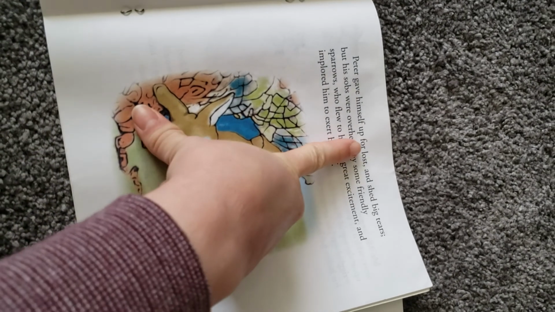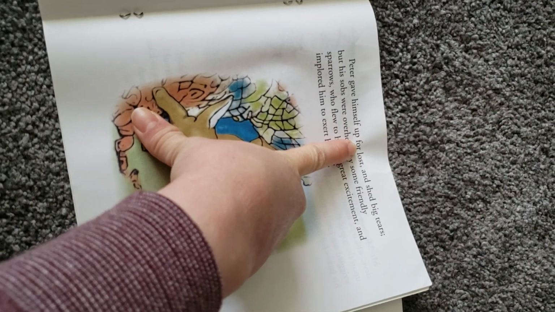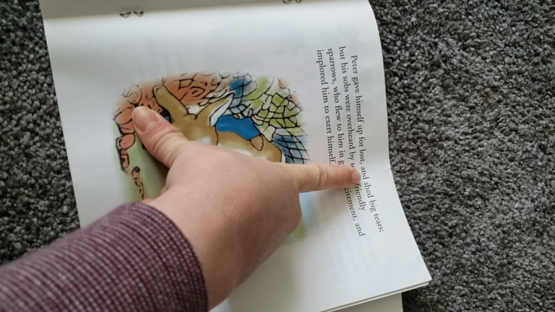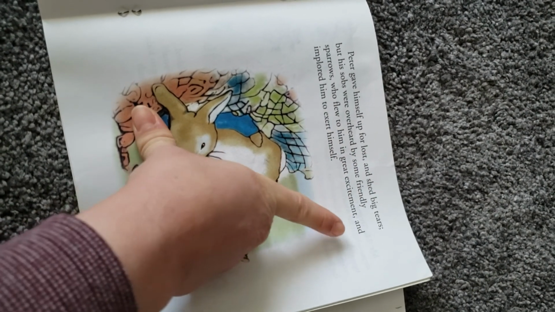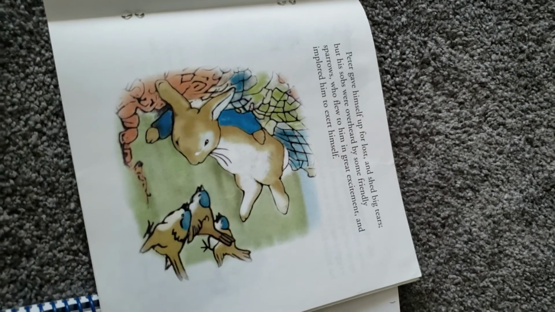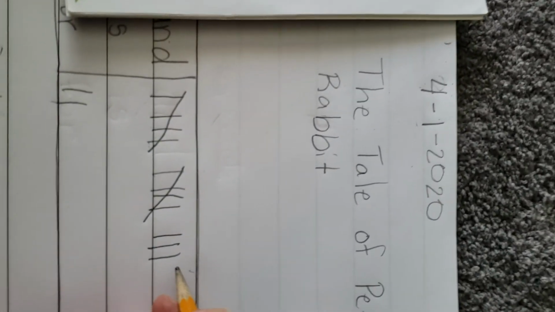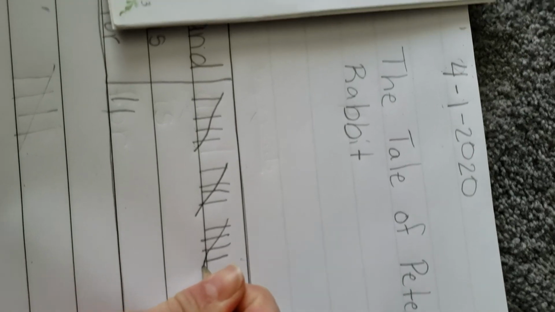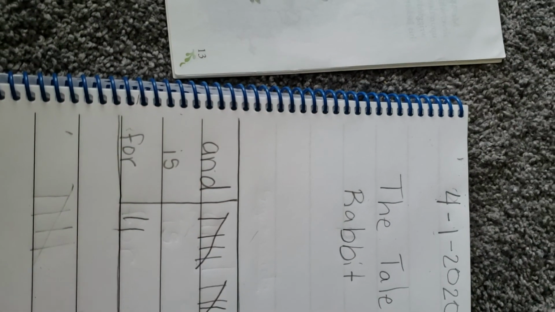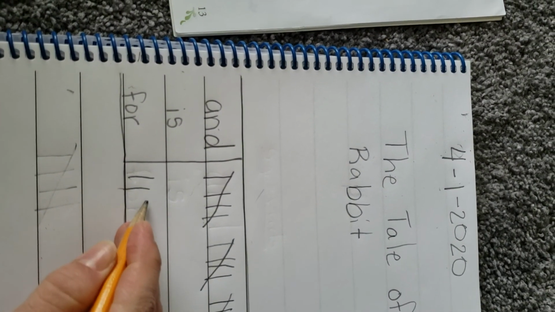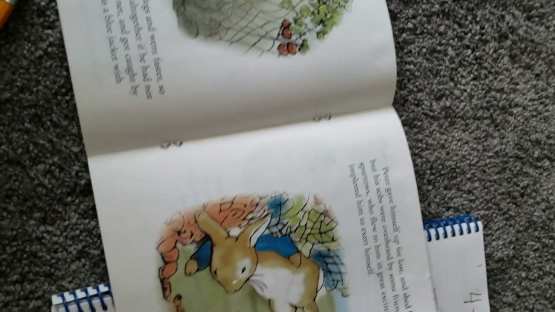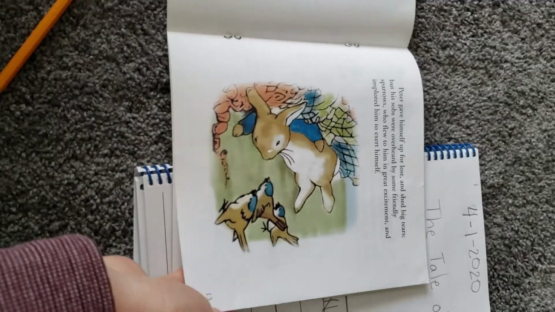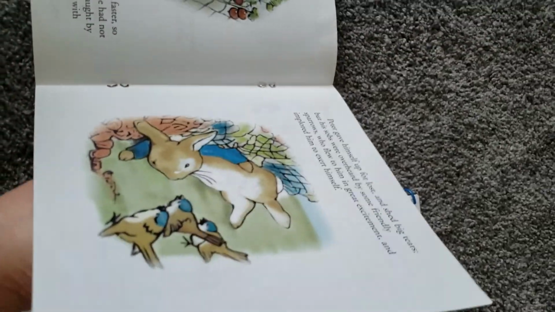All right, I found the word "for." I found the word "and" right here too. So 2 more "ands" and 1 "for." So another "and" and then another "and," and then, oh, which one's "for"? This one's "for," right there. Okay. Wonder what the birdies are going to help him with. Let's see.